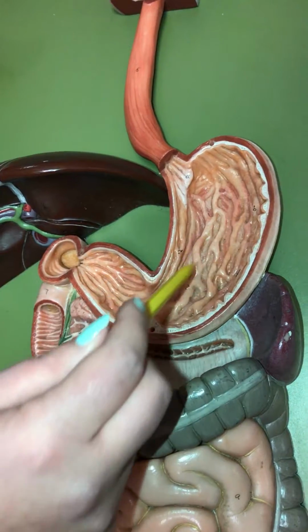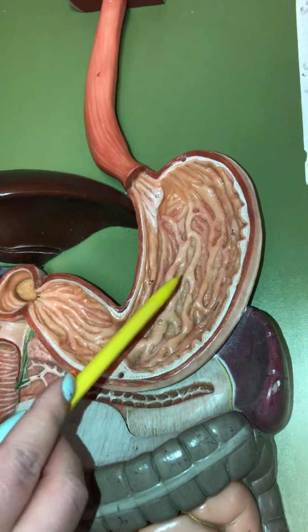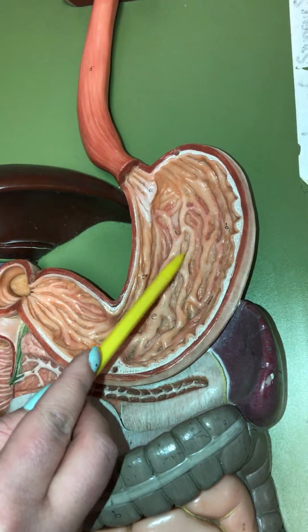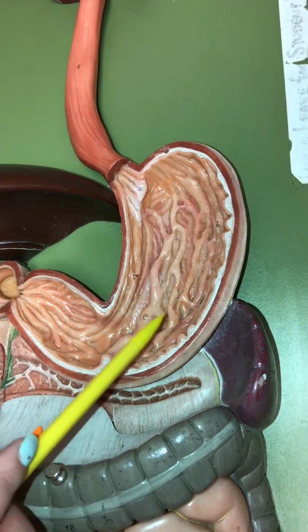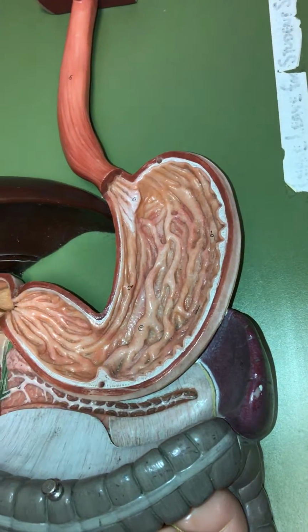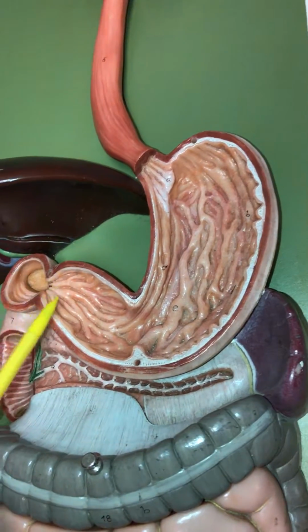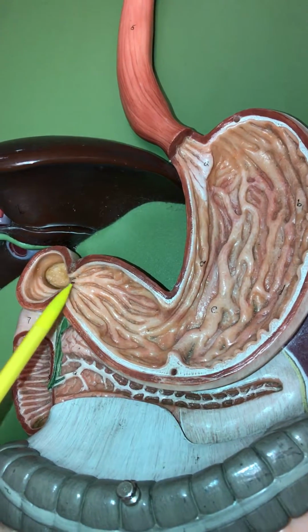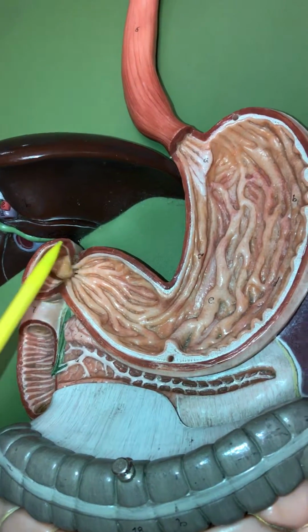Okay, so this part of the stomach is known as the body, this middle section, and the little folds inside the stomach are rugae, which are used for the expansion of the stomach during digestion. This bottom portion of the stomach is the pylorus, and this area here that connects the stomach to the duodenum is the pyloric sphincter.